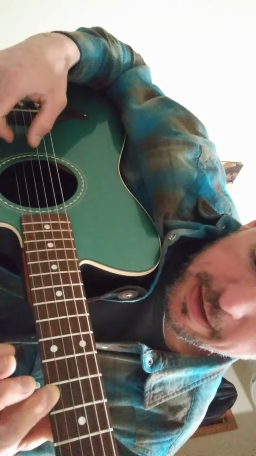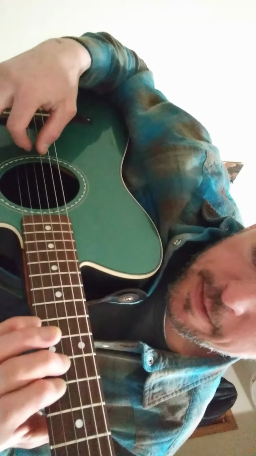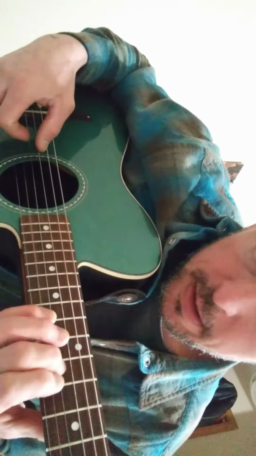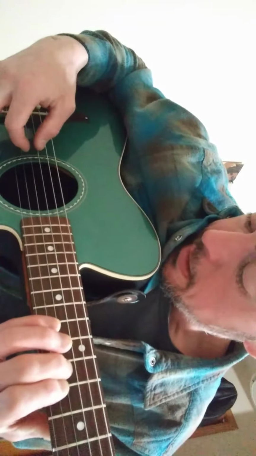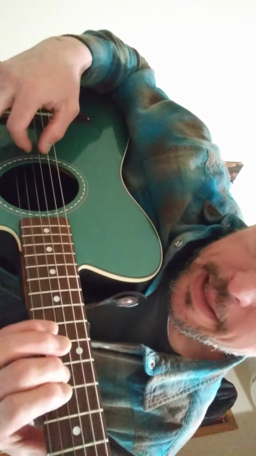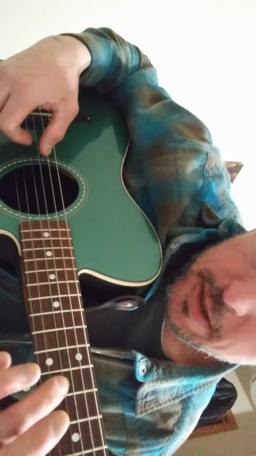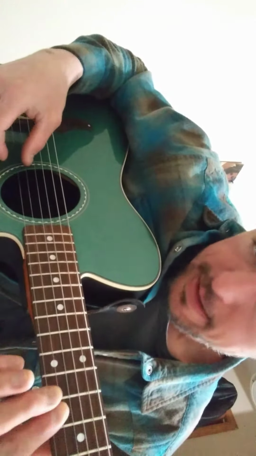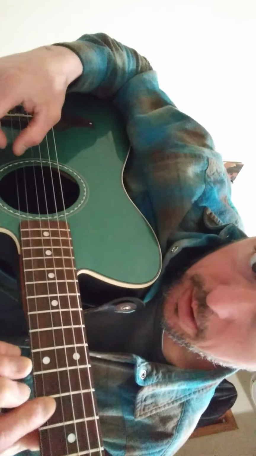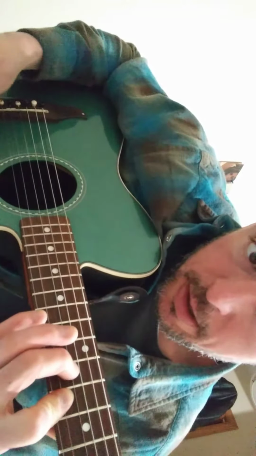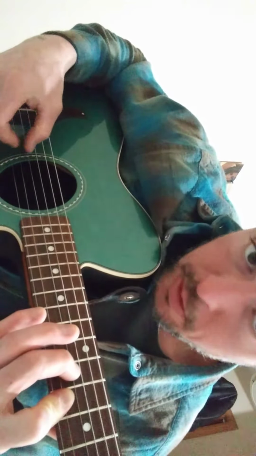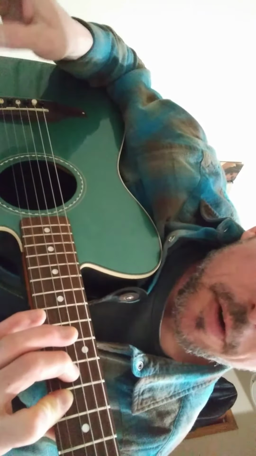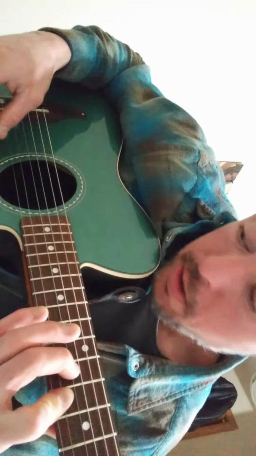So there's my D. Then the F sharp has now moved to the top of the chord, and that is found on the 11th fret of the G string. And then the A note is found on the 10th fret of the B string. And together, those 3 notes are a first inversion D major chord.